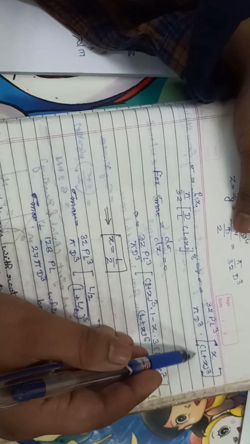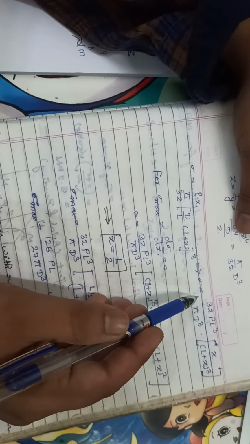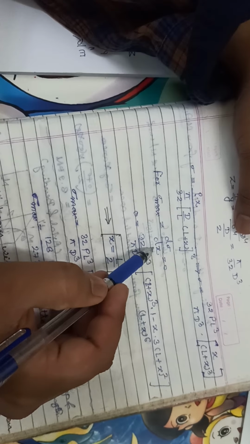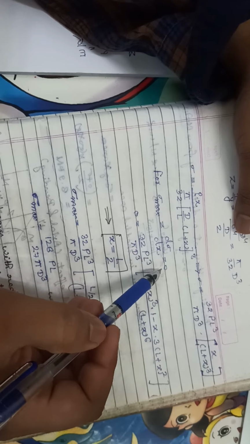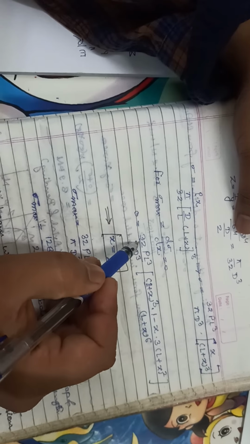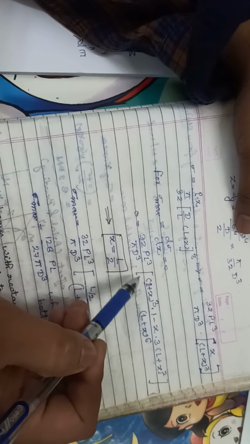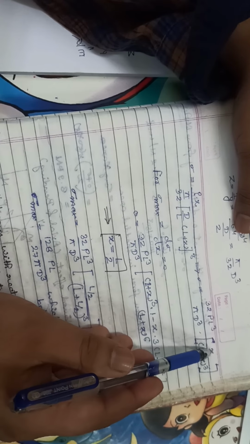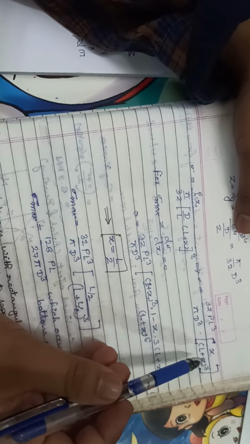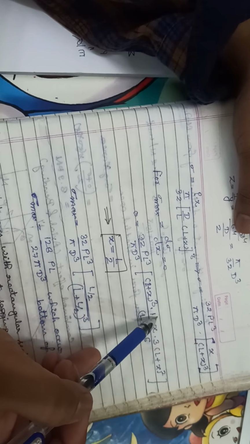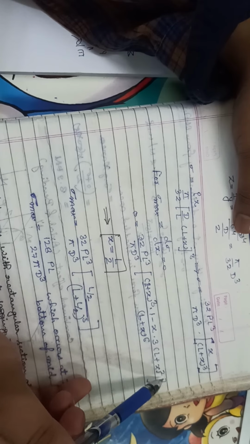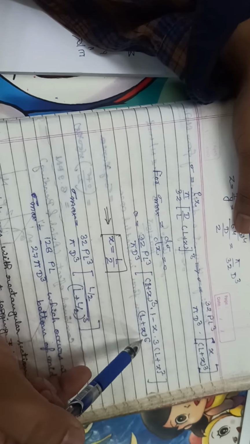So now for finding sigma to be maximum, what we can do, as we have already done in the previous problem, for any function to be maximum or minimum, we just differentiate with respect to the variable and put it equal to 0. So the variable here is x. So d sigma upon dx equals 0. So it will be 0 equals, we can differentiate it, 32 P L cube upon pi D cube, this is constant. And now for a upon b, the differentiation is b into differentiation of a, that is (L plus x) cube into differentiation of x which is 1, minus x into differentiation of b, 3 into (L plus x) whole square, upon b square, (L plus x) whole 6.